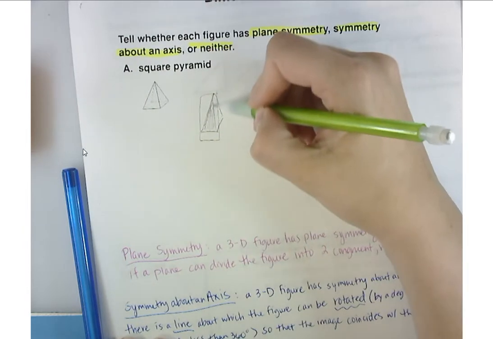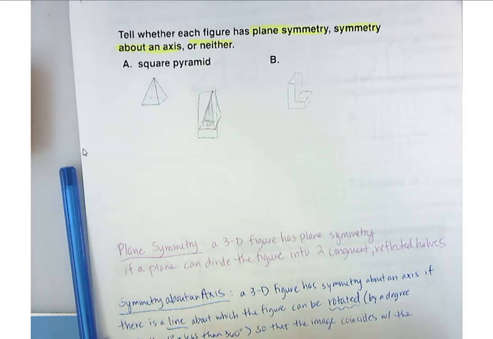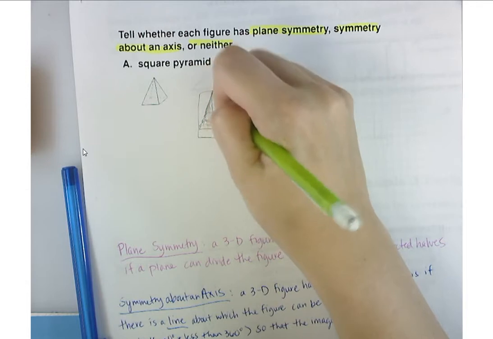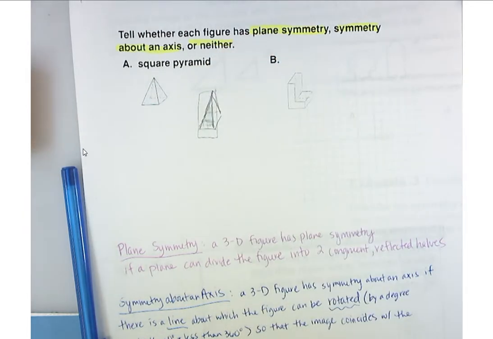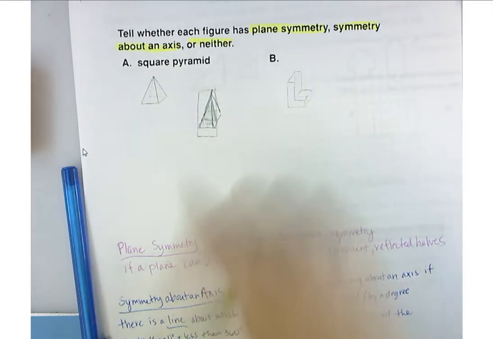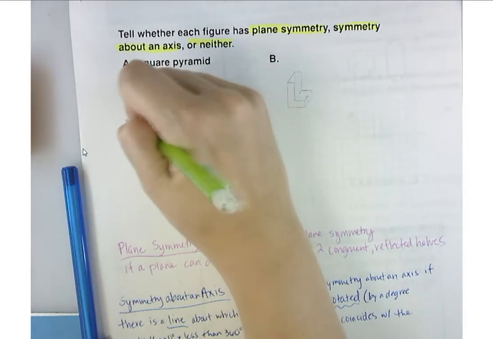And this would be your front half of your shape. I'm sorry, I know that's not very beautiful. So you would have this front half equal to the back half if you cut that. So there is going to be plane symmetry.